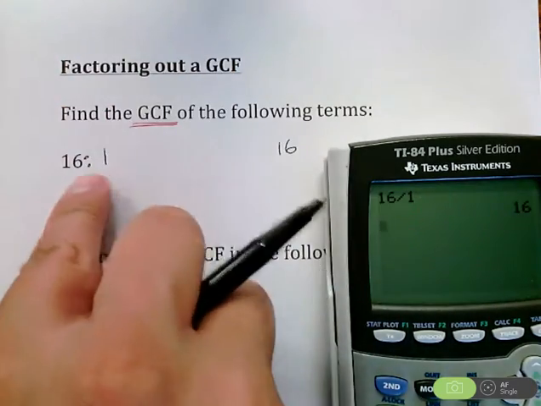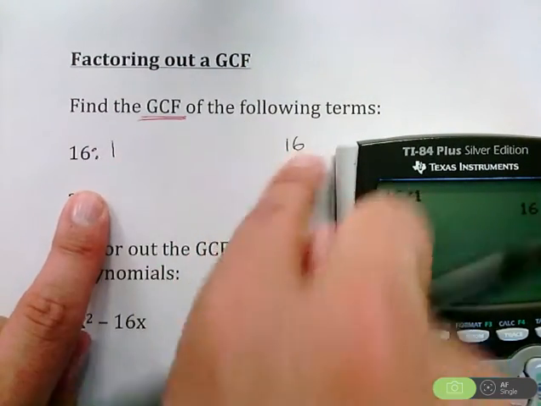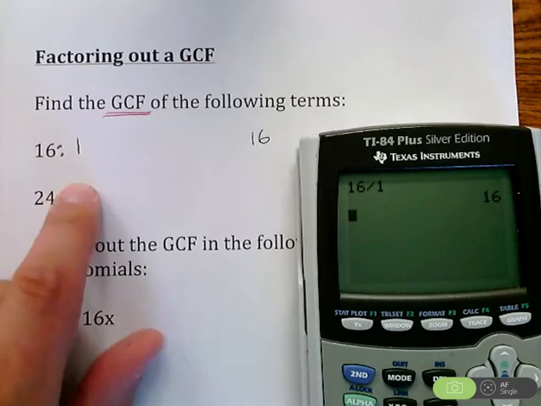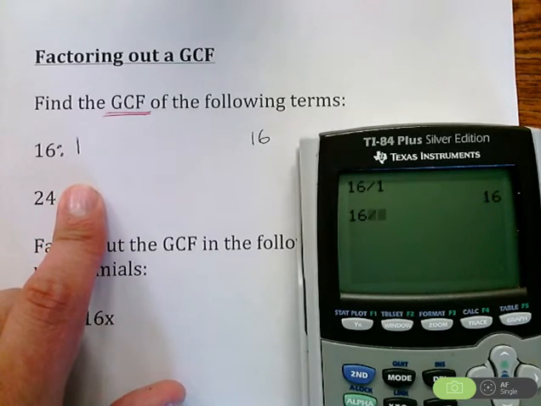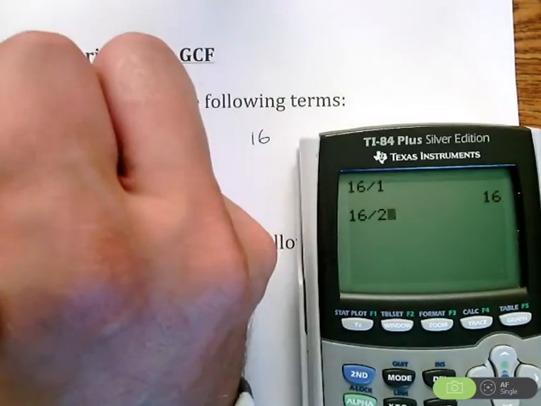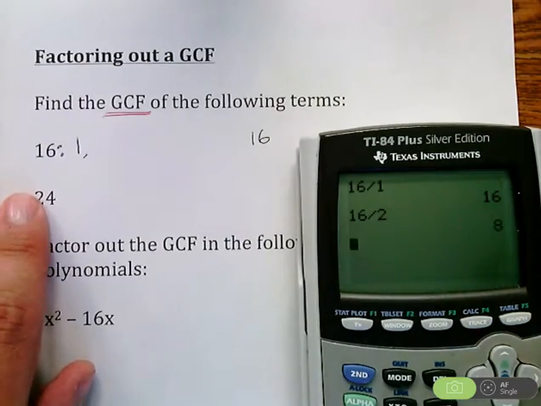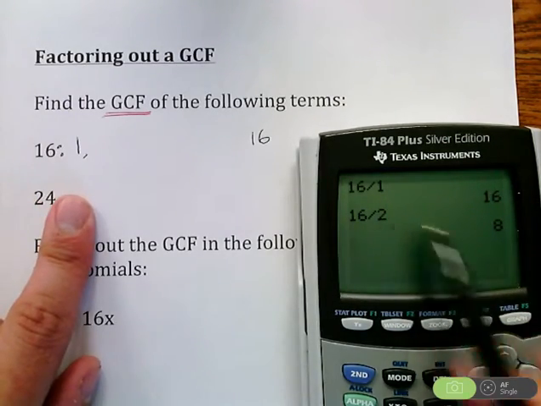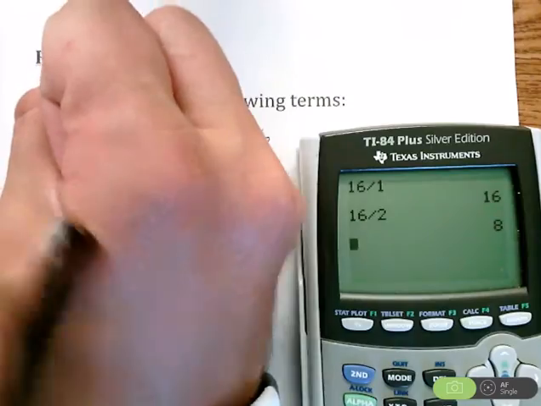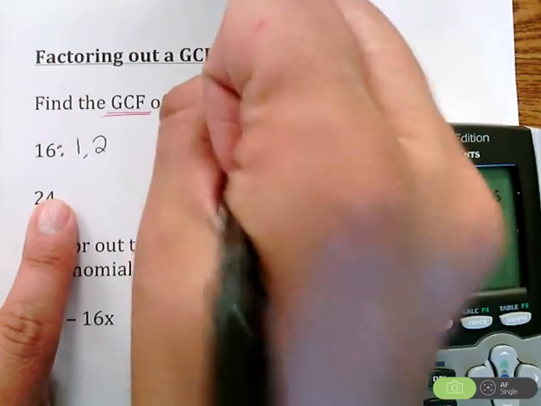So I'm going to make a list here from least to greatest. That's why I put the 1 down here and the 16 down there. Then I'm going to keep growing this list. So now I'm going to move to 16, and instead of divided by 1, now I'm going to go up to dividing by 2. And I got 8. So I know 2 times 8 gives me 16. So I put a 2, put an 8.